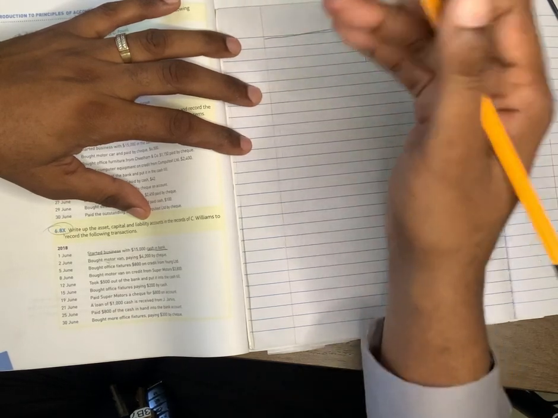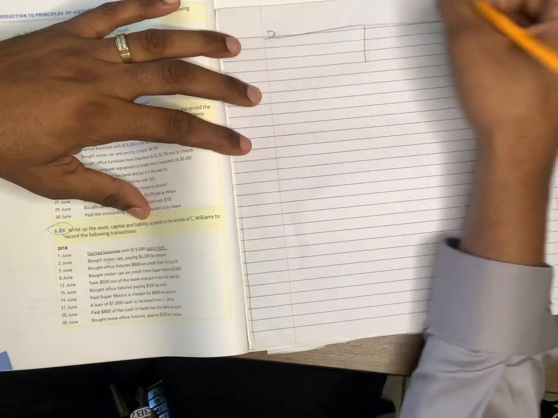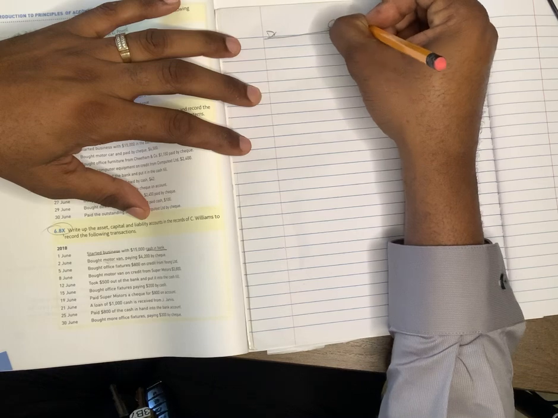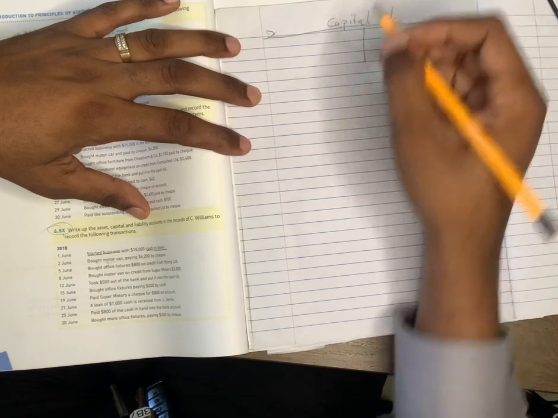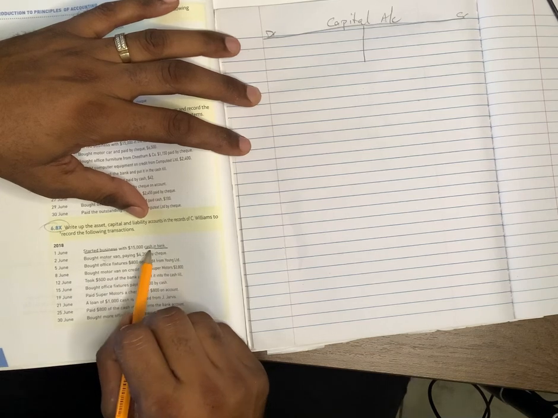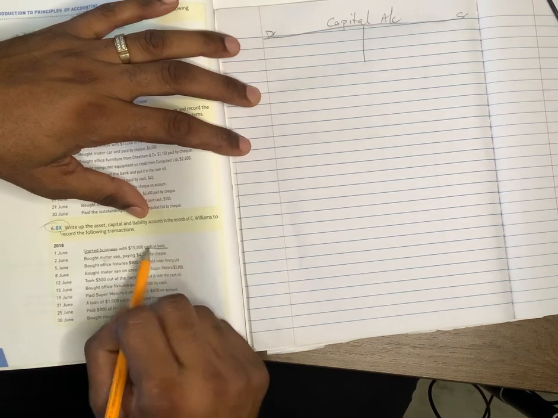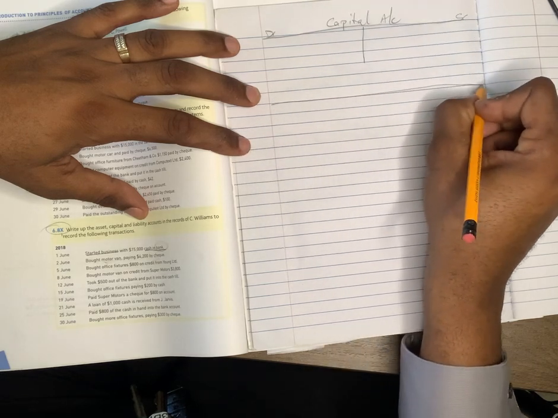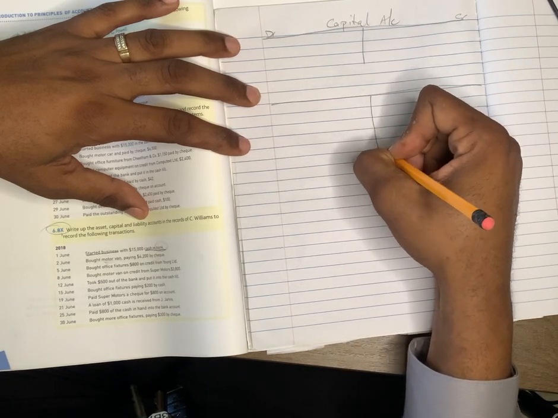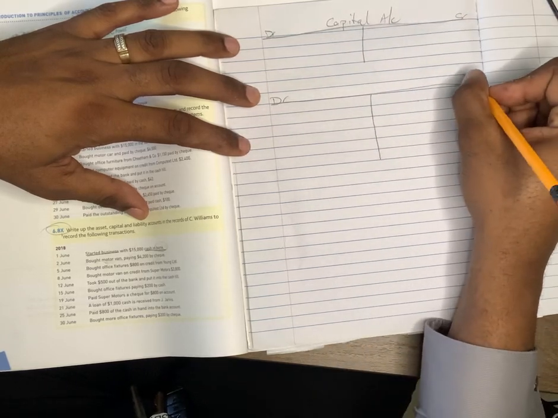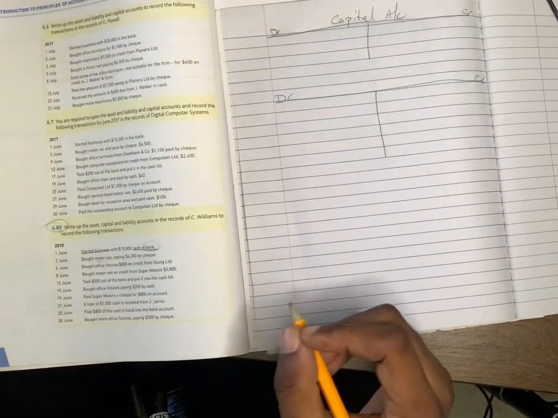Apologies for not having my ruler. Debit side, this is my credit side, and this is my capital account. You will also need your bank account. Why do you need a bank account? Because it says cash in the bank, so this is where the money is. So you draw up your bank account. The capital account is not normally a big account, so you can just use a couple lines for it.